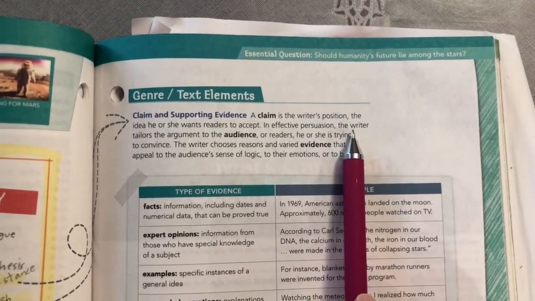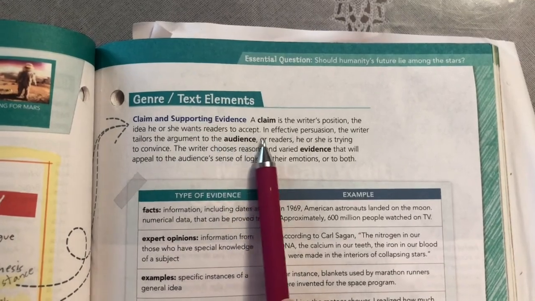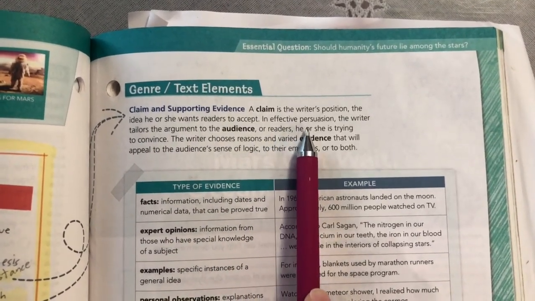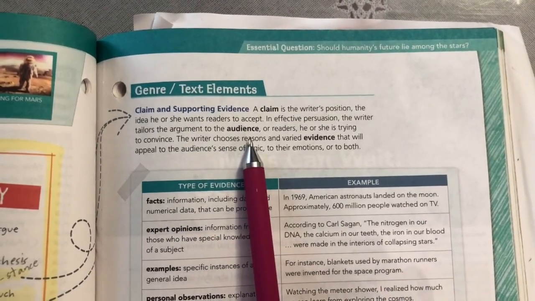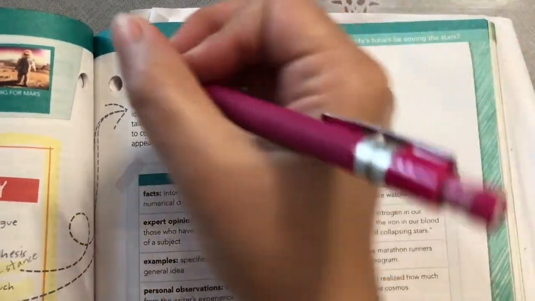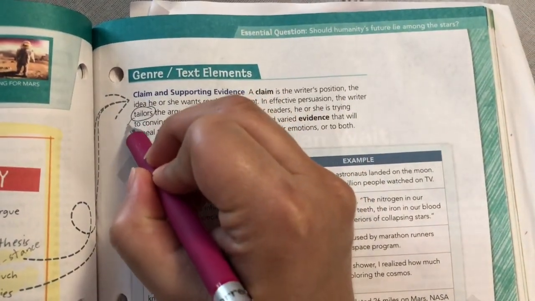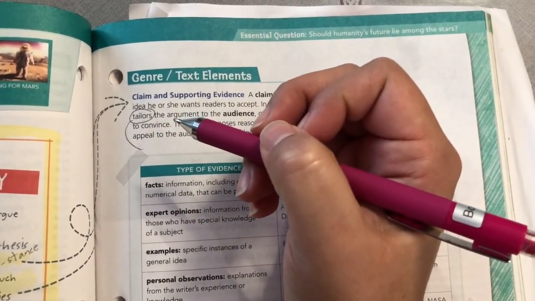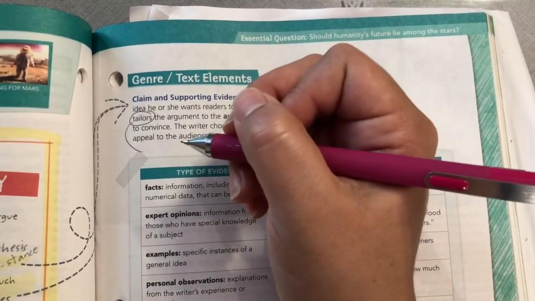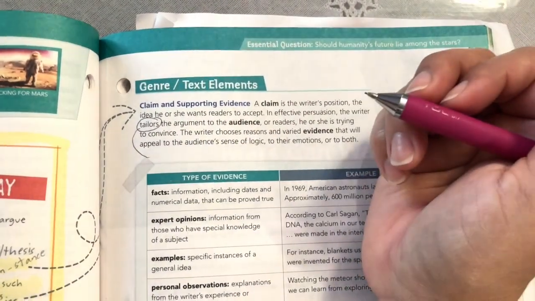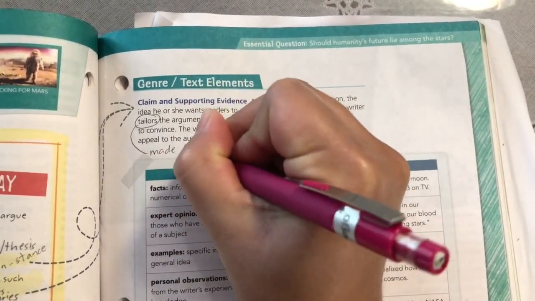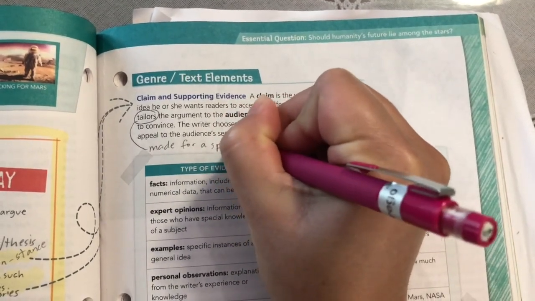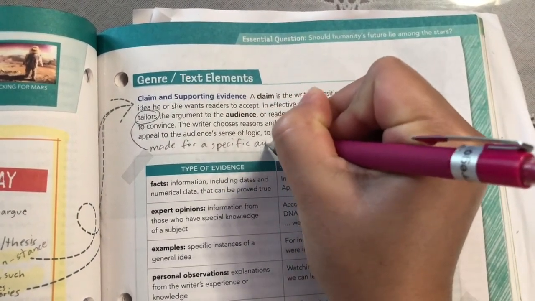So a claim is a writer's position, his stance, his opinion, the idea that he or she wants readers to accept. In effective persuasion, the writer tailors the argument to the audience. Okay, so when we're talking about tailoring something, we are, how can I say this, individualizing. We are making it for a specific audience. Made for a specific audience.